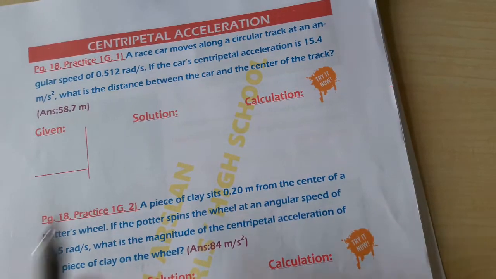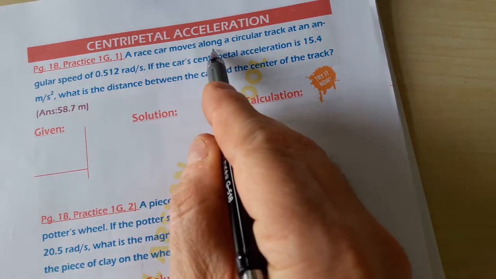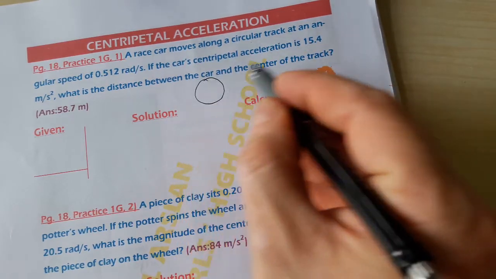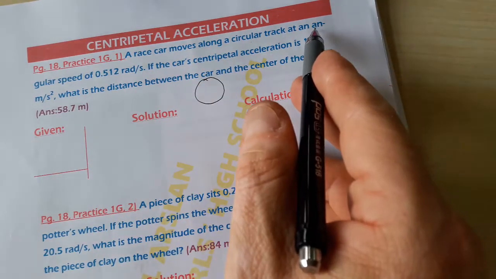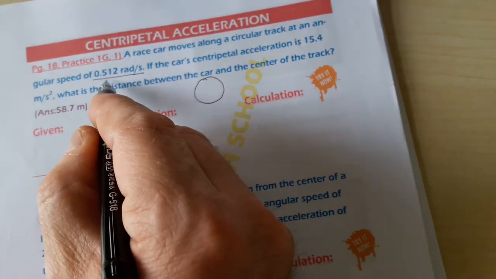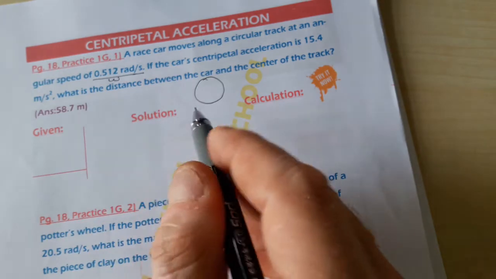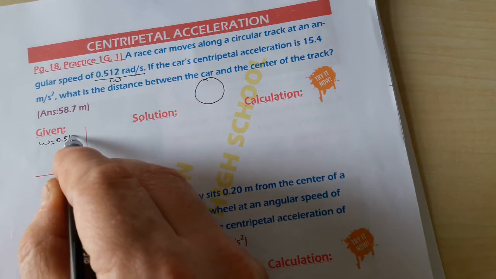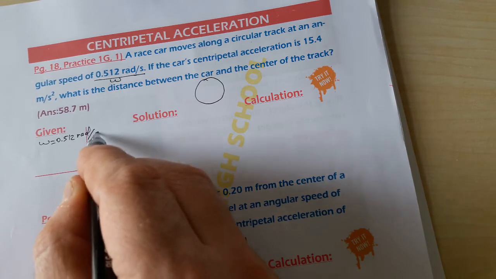Practice problem 1. A race car moves along a circular track, again a circular track, at an angular speed of 0.512 radian per second. So this is also a constant angular speed. So omega is 0.512 radian per second.